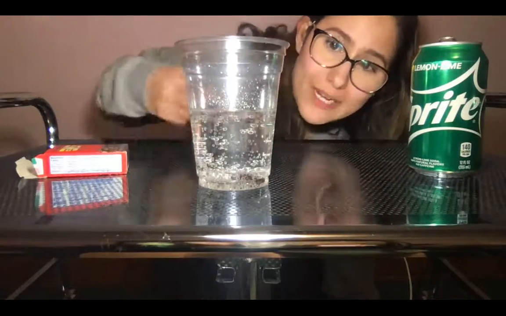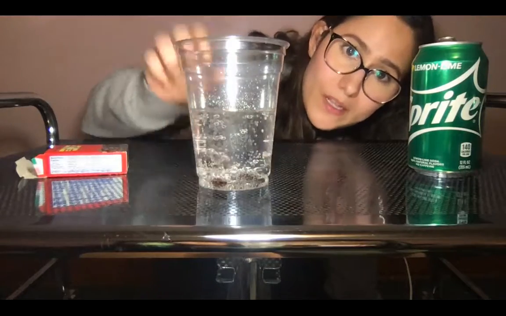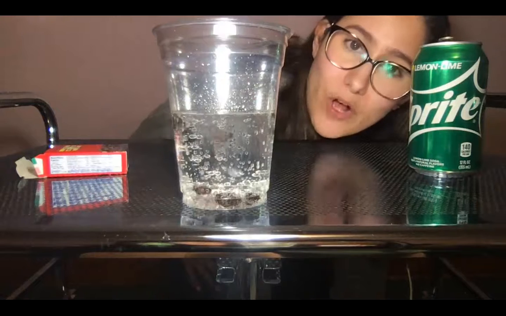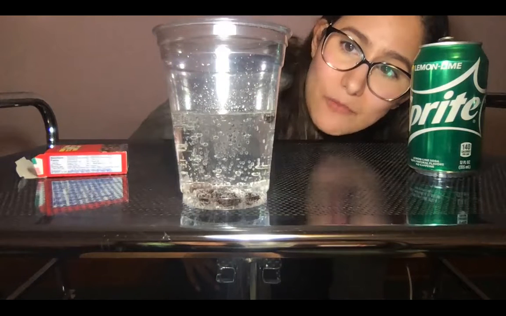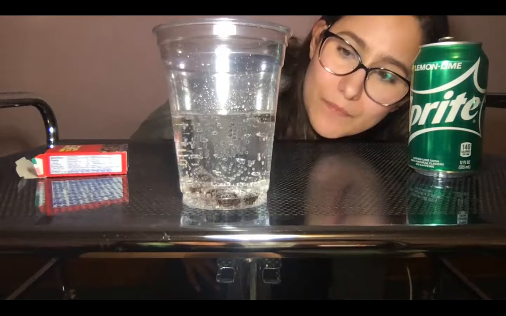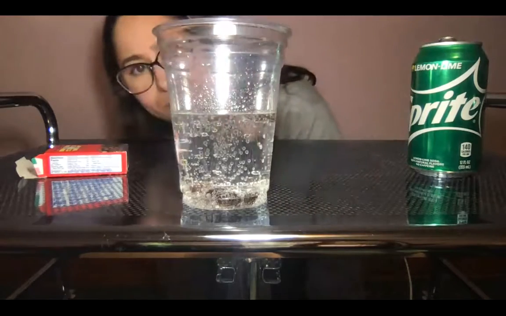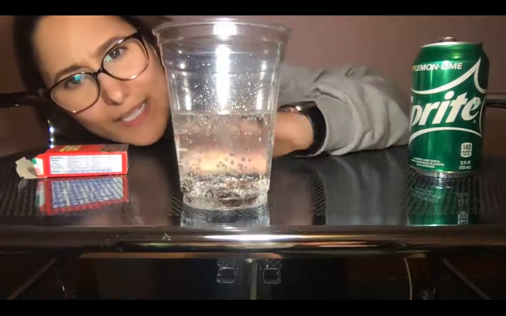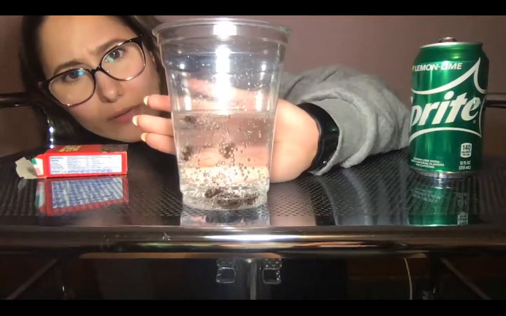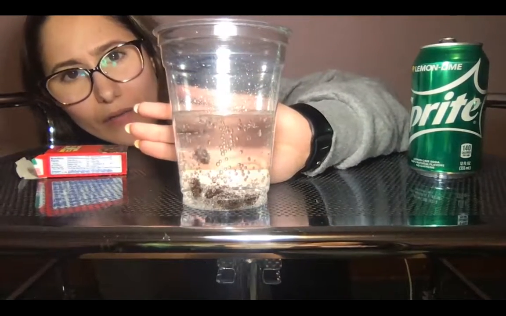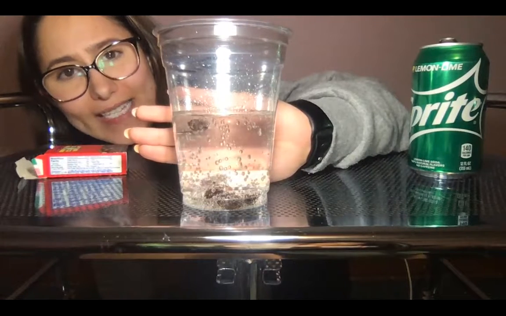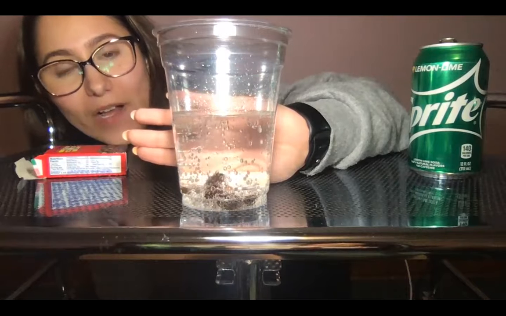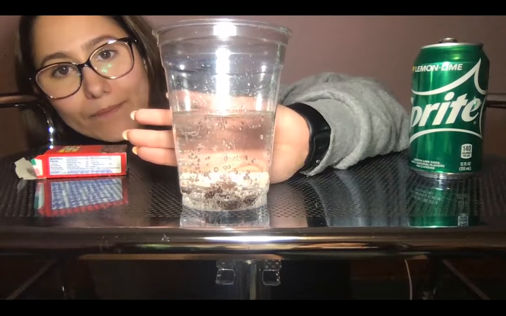Ooh, I see that the raisins are moving to the top. Do you see that? The raisins first fall to the bottom, but now it looks like they're moving to the top. They're beginning to float, and then they sink again. I hope you can see this on the camera. It looks really cool. The raisins look like they're dancing. They move to the top, they wiggle around, and they fall back to the bottom of the cup.